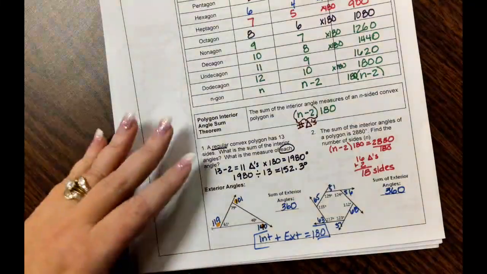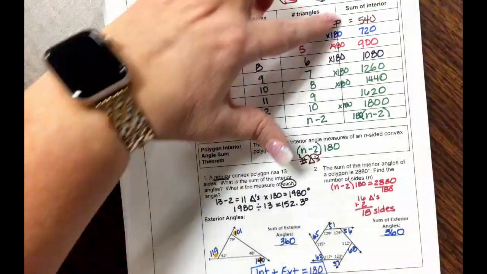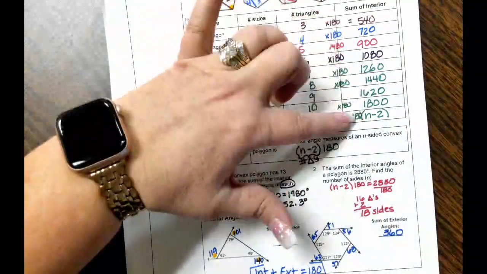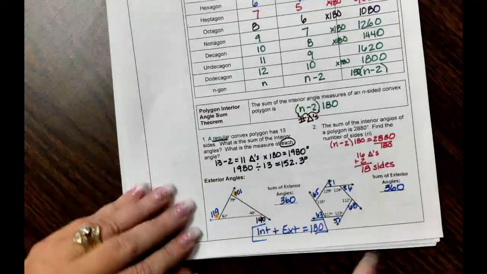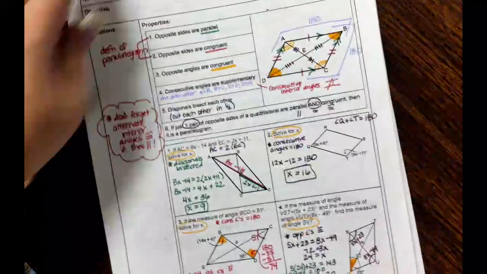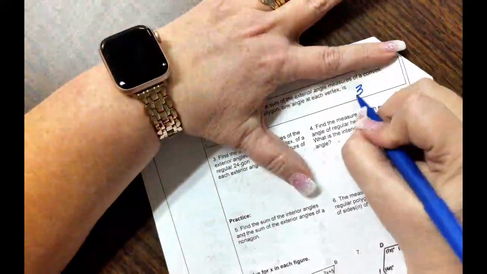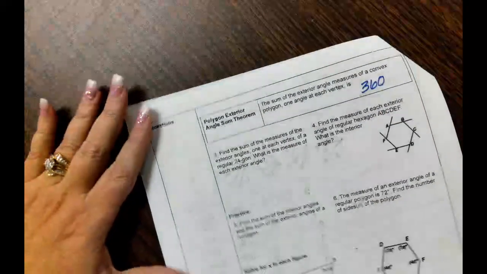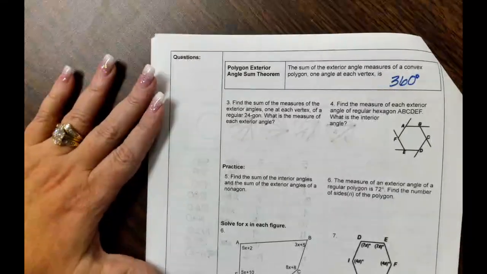The sum of the interior angles changes. Notice that the sum of the interior gets bigger as you increase the number of sides, but the sum of the exterior is always 360. It never changes. It is always the same regardless of the number of sides. The sum of the exterior angles is 360 degrees for every shape. The sum of the interior changes.